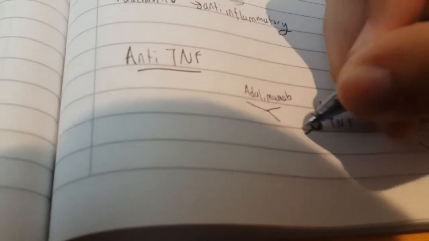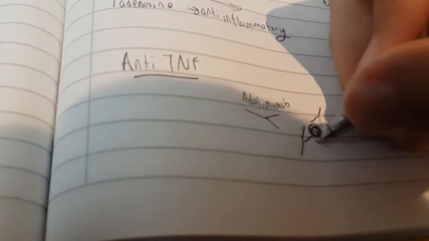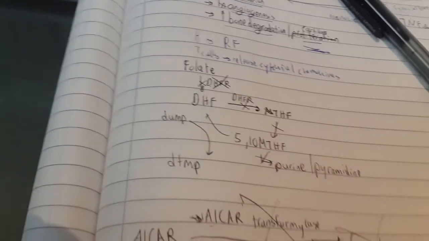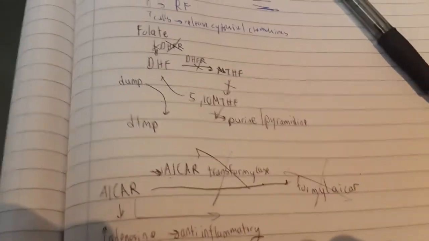As for biologics, the biologic I'm going to go with is anti-TNF. Why anti-TNF? Well, I feel TNF plays a major role in rheumatoid arthritis. So anti-TNFs like adalimumab and infliximab bind directly to the TNF, preventing its ability to bind to TNF receptors and bring about a response. Hence, those are the biologics and disease modifying antirheumatic drugs.